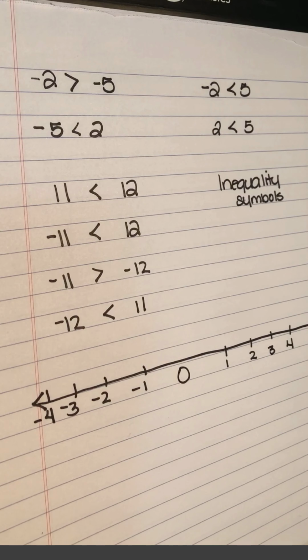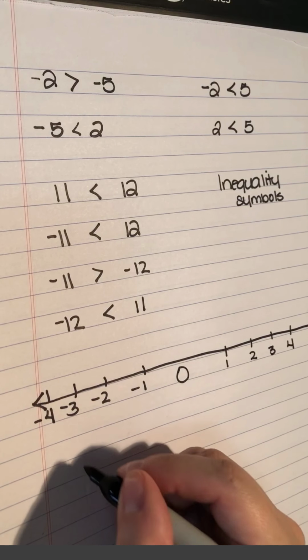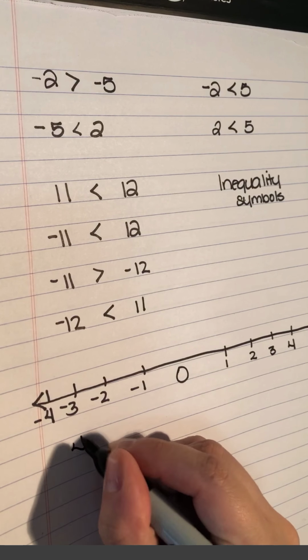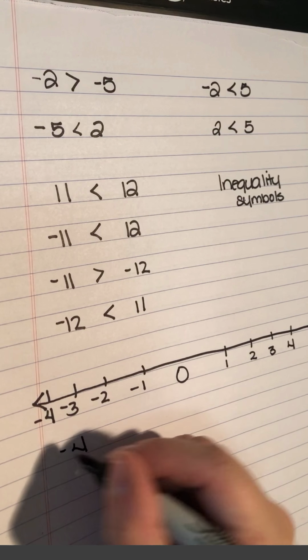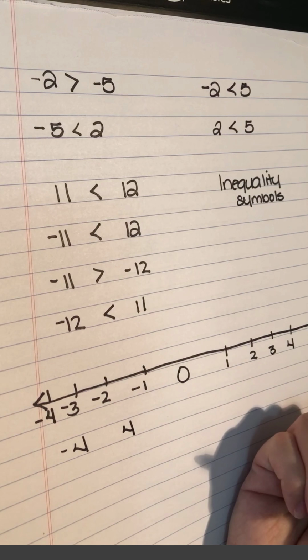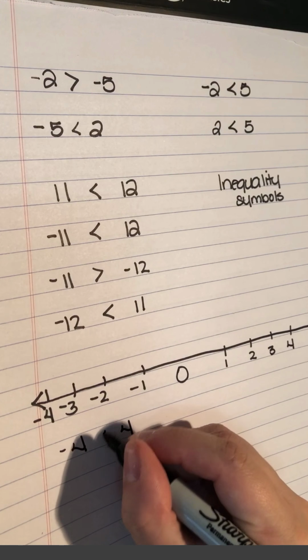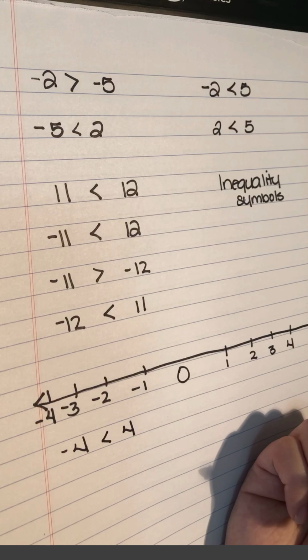Now, let me choose a couple of other numbers here to practice on. Remember, the left side of the 0 is the negative. The right side of 0 is positive. Let's compare two numbers. Let's compare -4 and 4. Where exactly would that be on the number line?